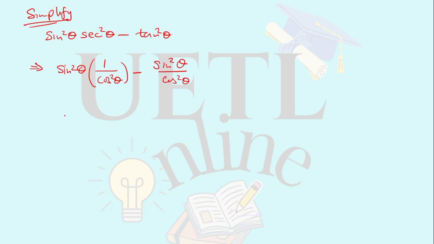So this means that our answer is going to be sine squared theta over cos squared theta minus sine squared theta over cos squared theta. By substituting and manipulating, we have reached here where sine squared over cos squared is subtracting sine squared over cos squared. Now we can see that our answer is there.